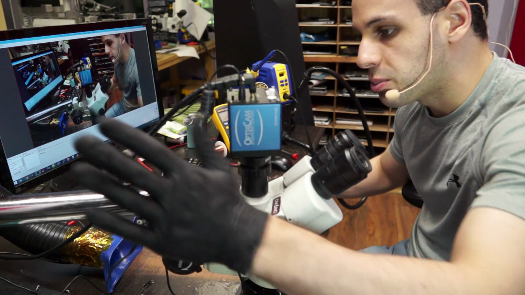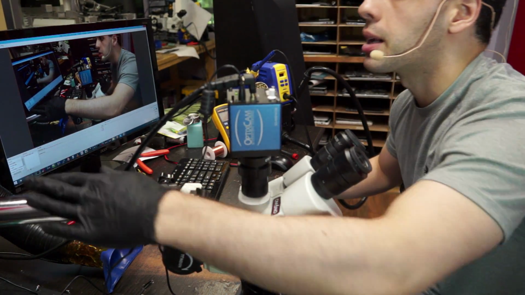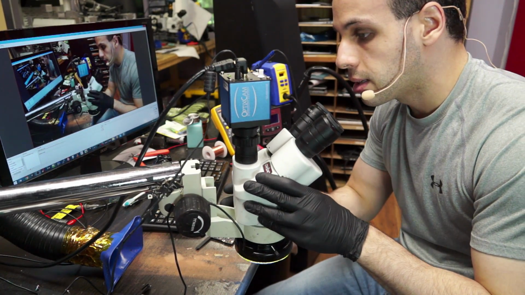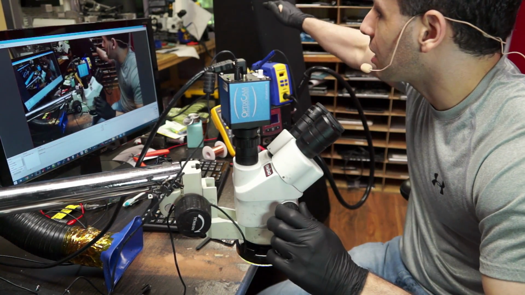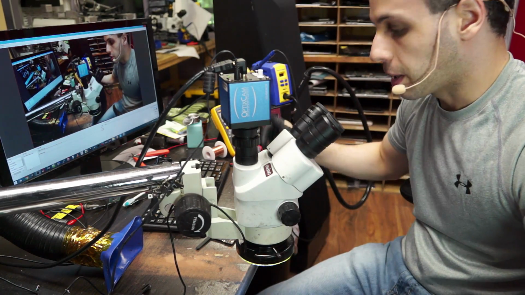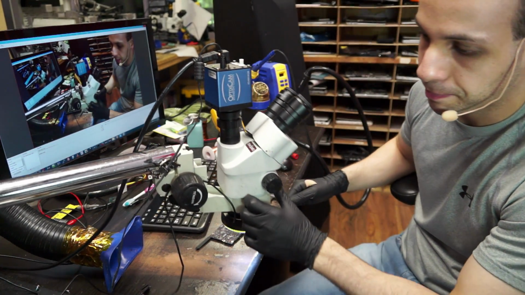So the reason my preference is the boom stand is I can make the boom stand more flexible, but I cannot make the articulating stand more sturdy. So that's why I like this thing.